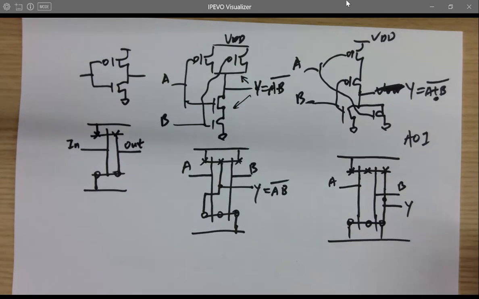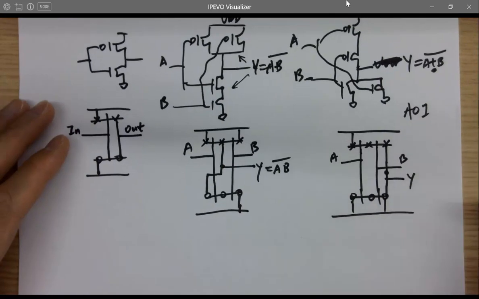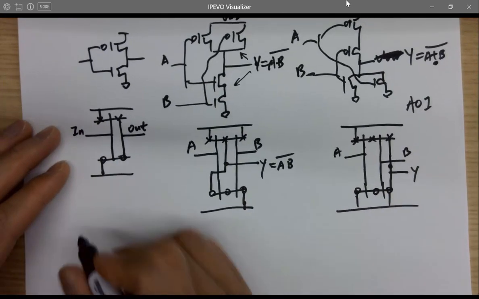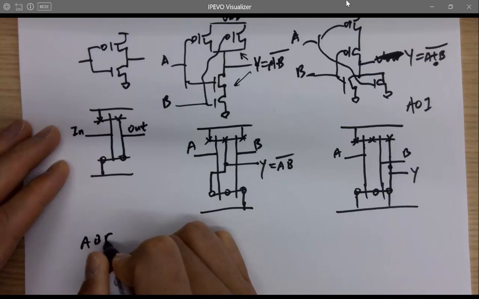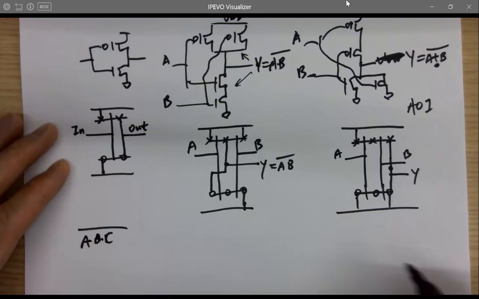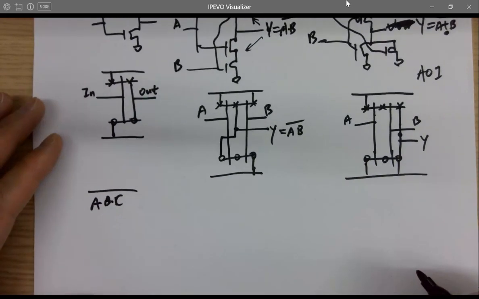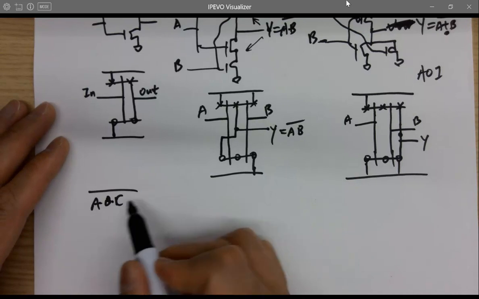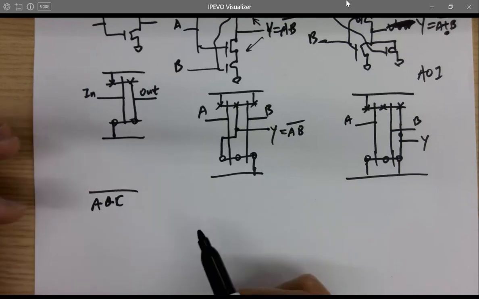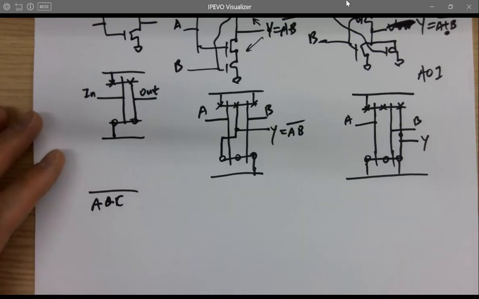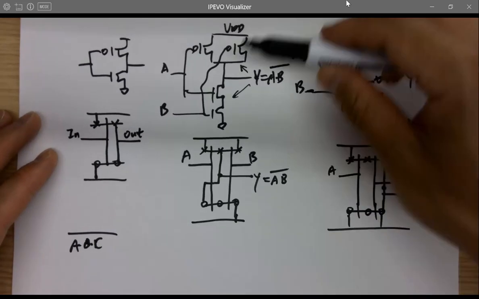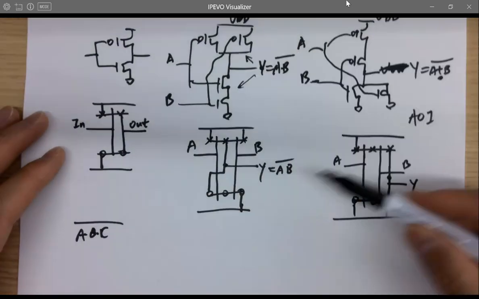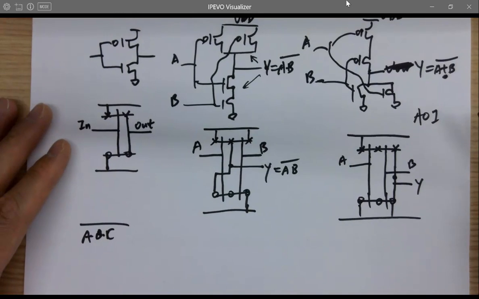If you can remember that, we can design a lot of different circuits. For example, starting with a very simple one, if we have A, B, C, NAND, 3 inputs ANDed together and then NOT. If you're using the same method here, what should the circuit look like?